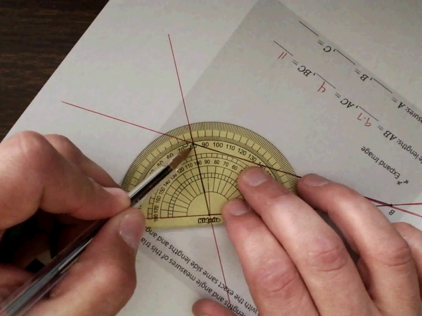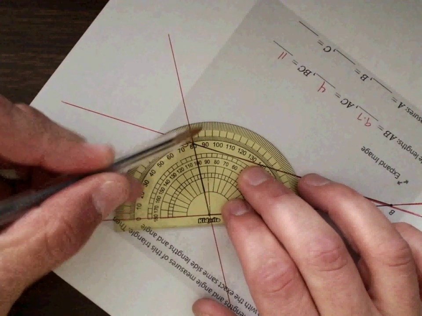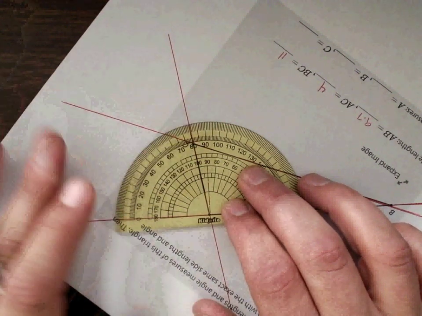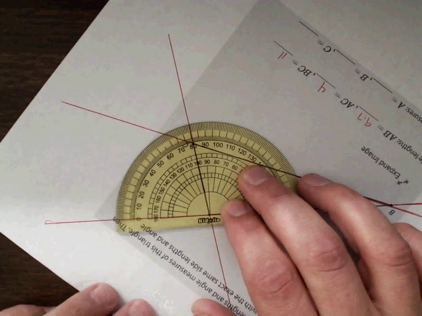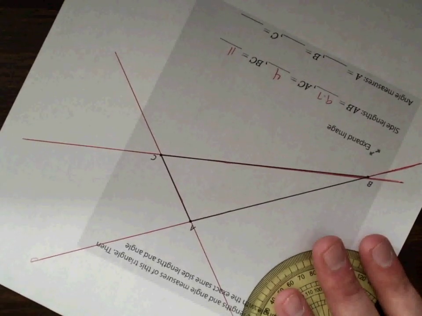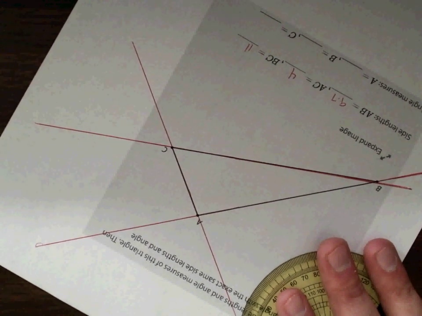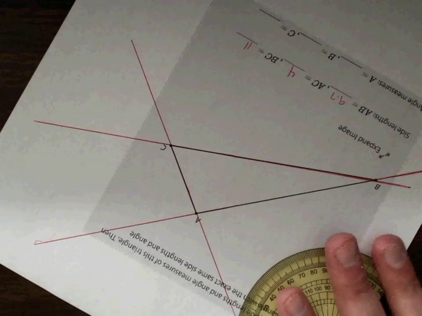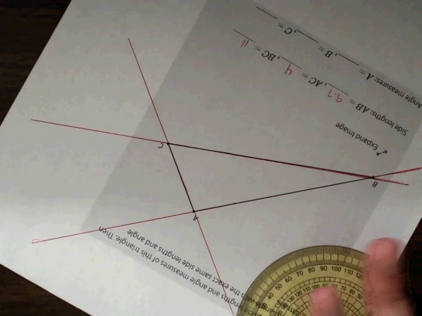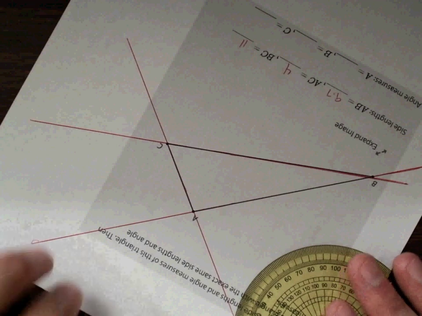Right up here is where it looks like it's 80, and most of us will write that value down. What do I know about this angle that I have? It's more than 90. So now let's classify our angles. The angles are either going to be acute, obtuse, or right. Acute means that it is less than 90 degrees. Obtuse means that it is greater than 90 degrees. And right means it equals 90.